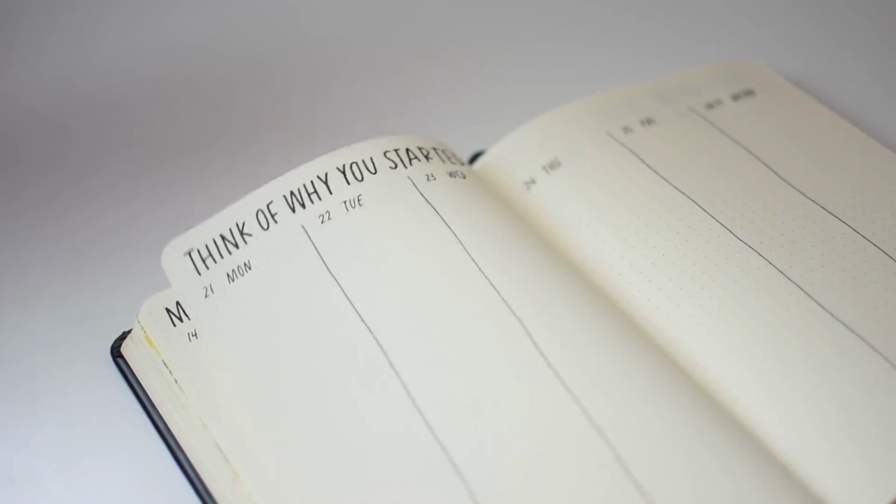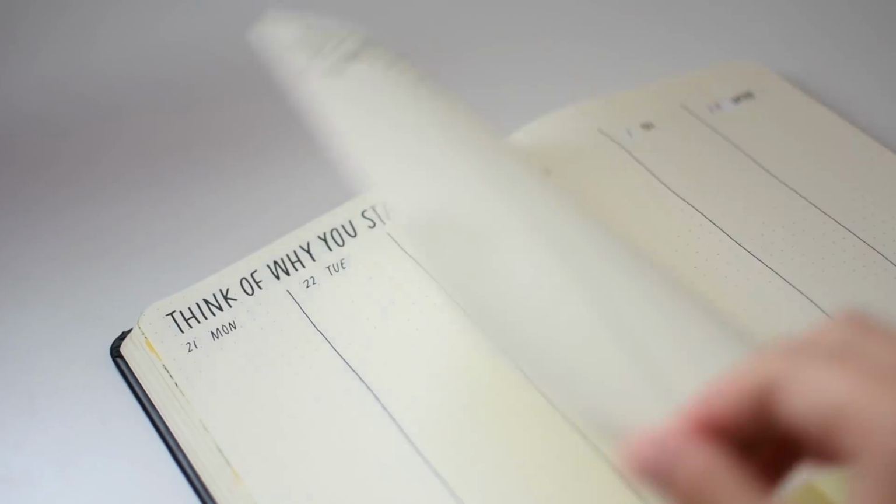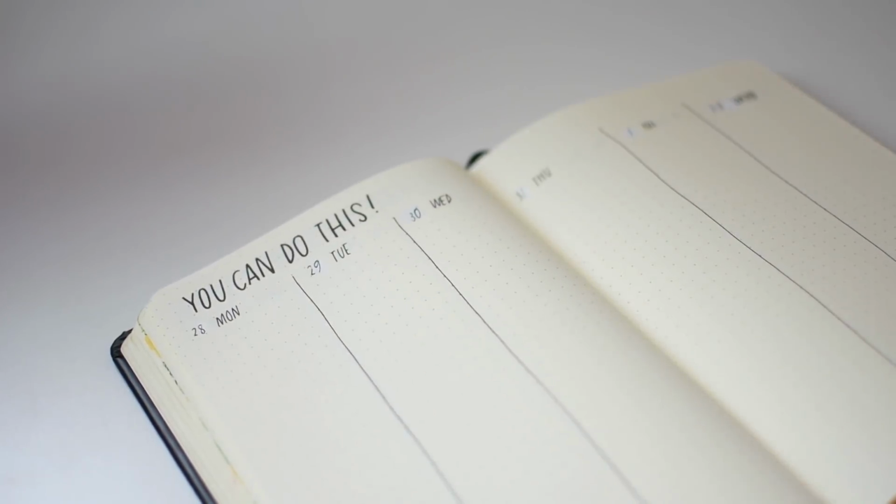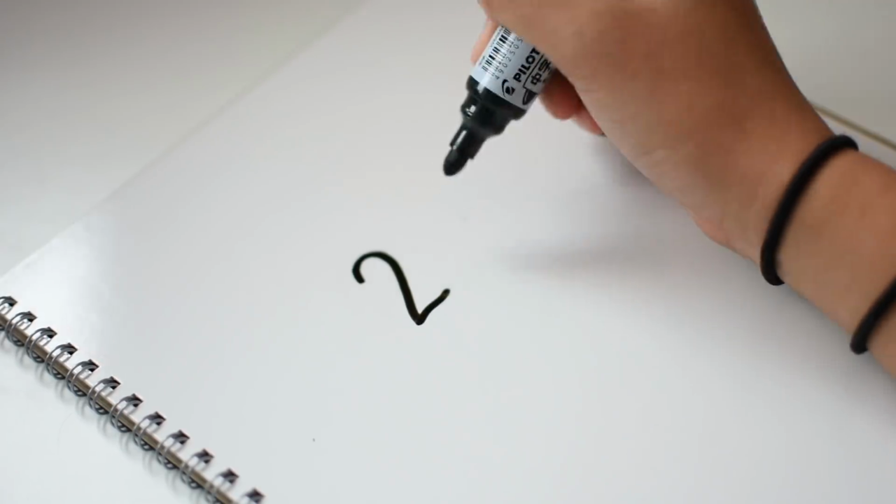Step 2 is to count the number of days there are within your studying period. Write this down as this comes into play later on.